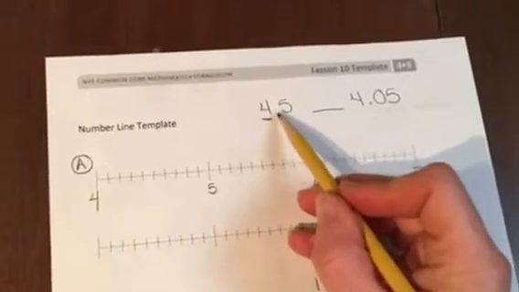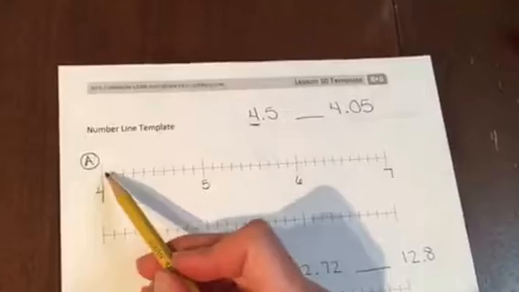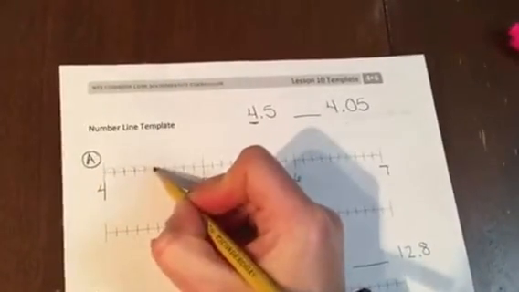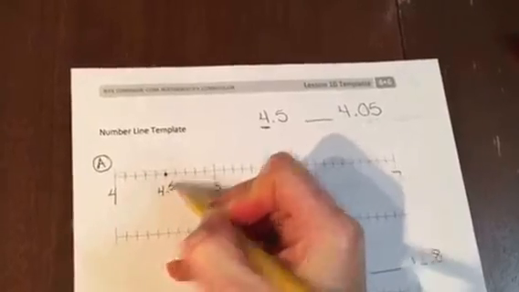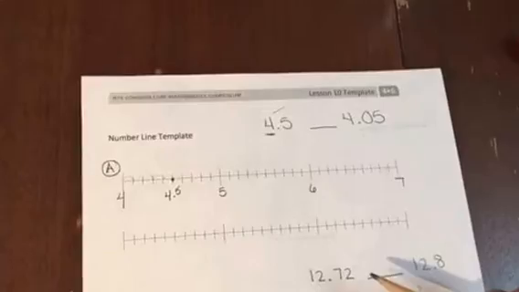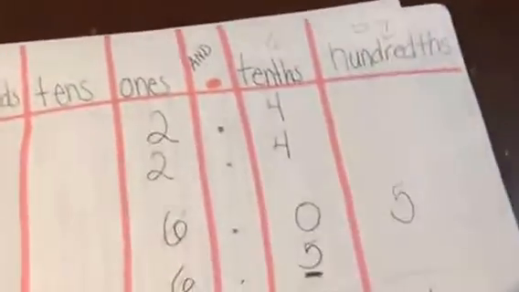Now if I want 4 and 5 tenths, well, this is already broken into tenths. I'm going to jump out 5. 1, 2, 3, 4, 5. There it is right there. 4.5. So check, did that guy. Now I need to do 4 and 5. And if you don't remember, look about it here.